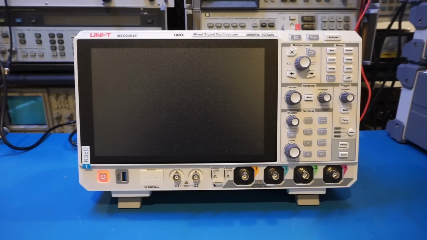In today's video though, we will concentrate on the cool features of this MSO2000X series scope, and I'm also planning to do a teardown of this scope in the next video. So lots of cool stuff coming, be sure to stay tuned.